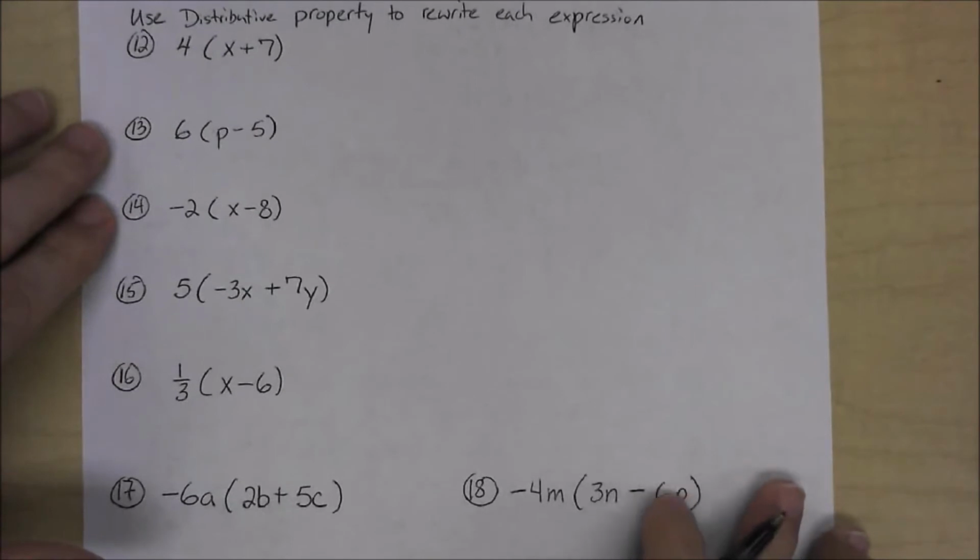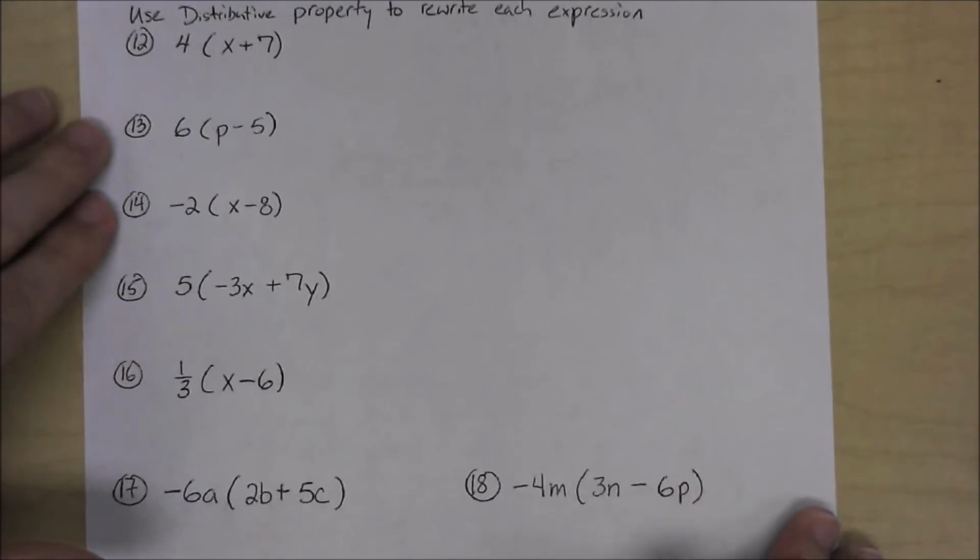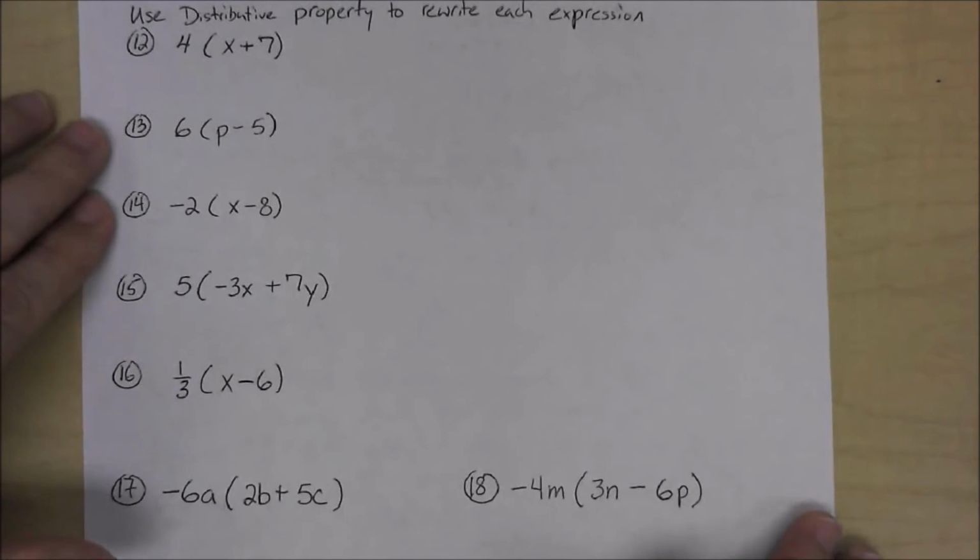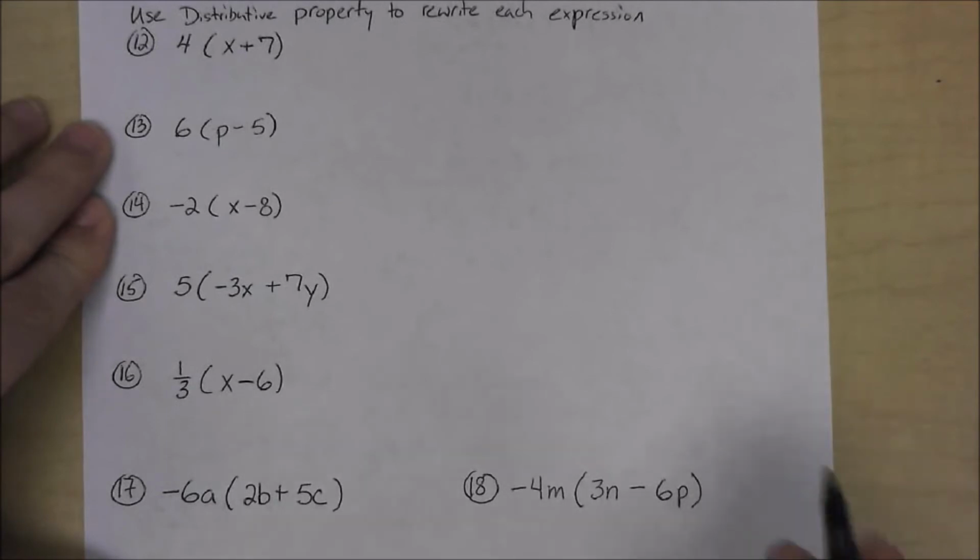All right, so now let's take a look at the next set of problems. We're going to use distributive property to rewrite each expression. So go ahead and pause the video, write these down, try and solve them, and when you're ready, press play. We'll go over them. Okay, so here we go.